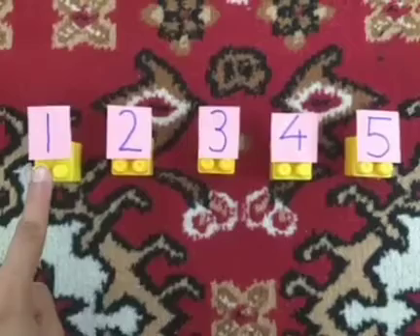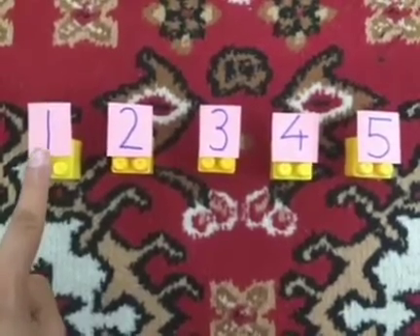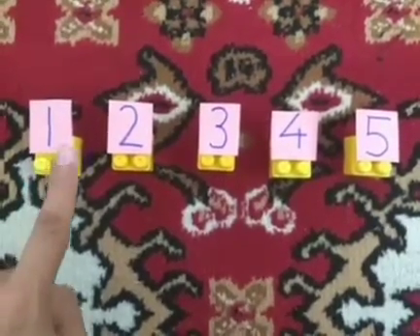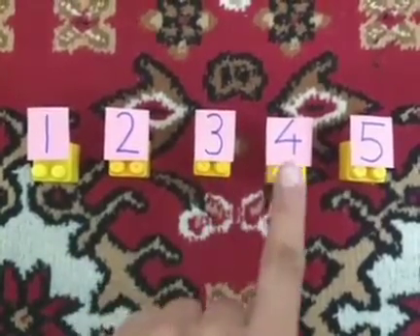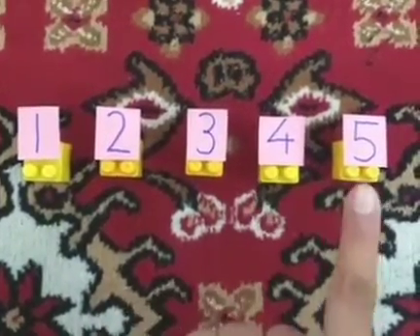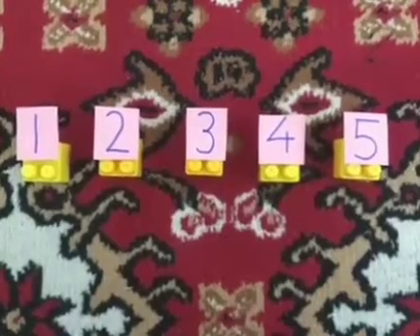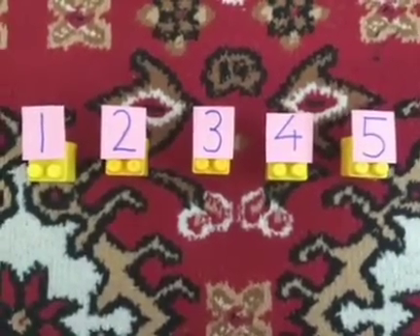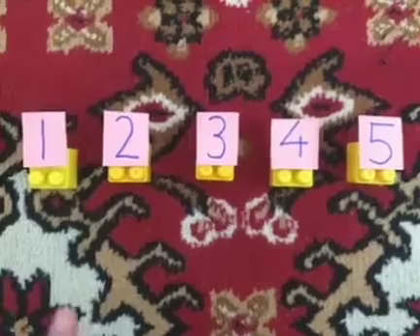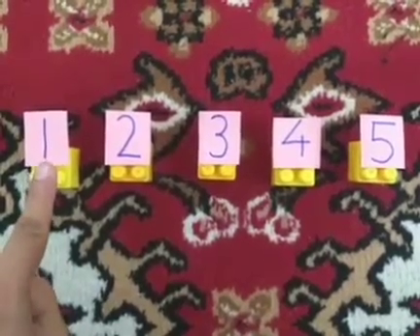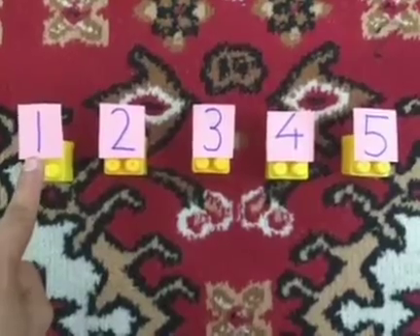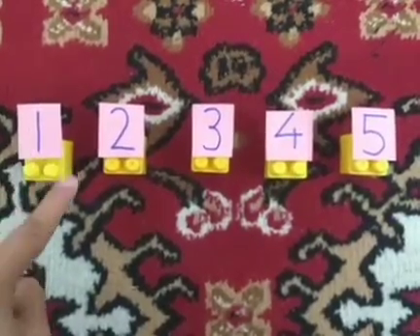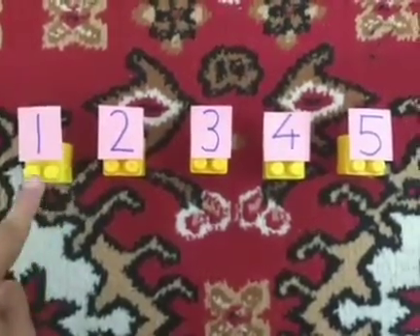Here I begin with number 1, 2, 3, 4, 5. Which number did I begin with? I began with number 1. The number that I begin with is number 1.